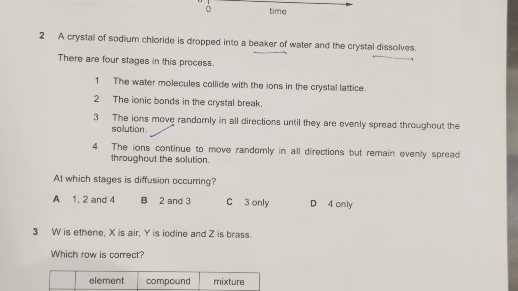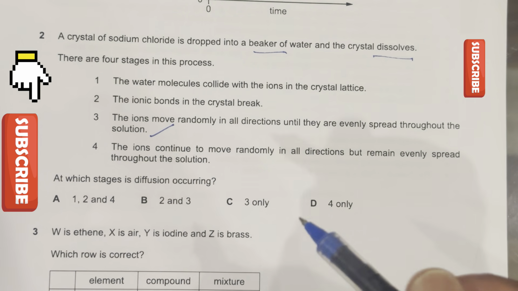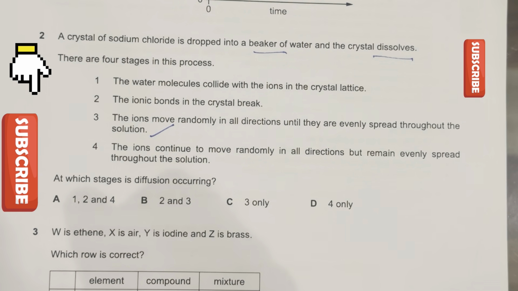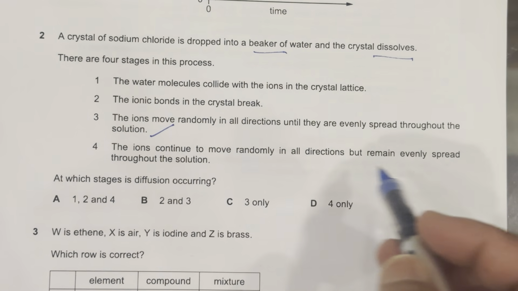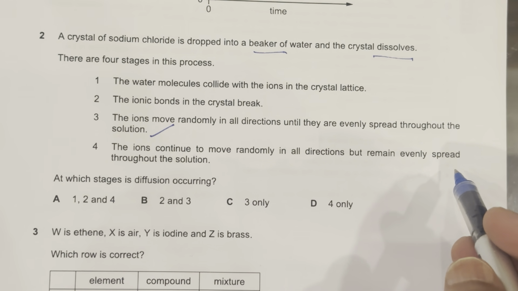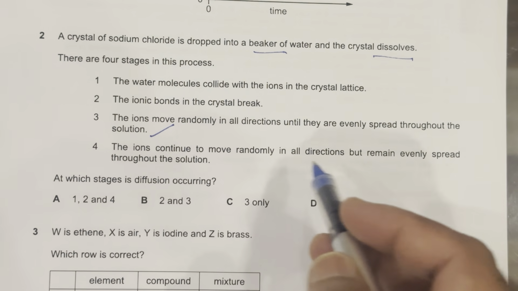Now we need to read option number 4. The ions continue to move randomly in all directions but remain evenly spread throughout the solution. At which stage is diffusion occurring? So we know that option 1 and option 2 do not satisfy, and the ions continue to move randomly in all directions but remain evenly spread throughout the solution.